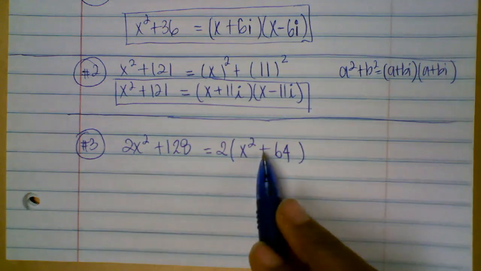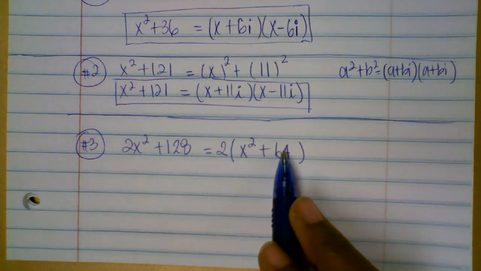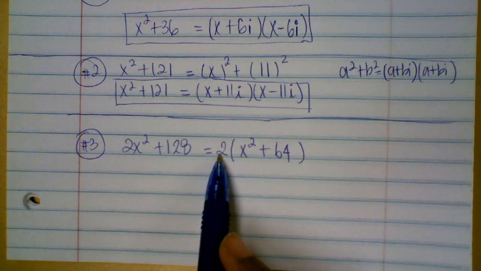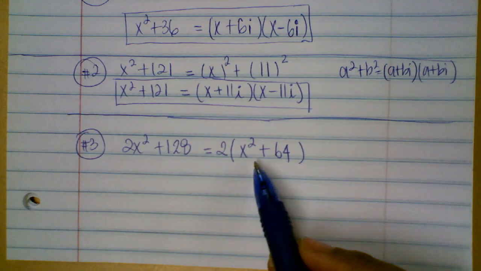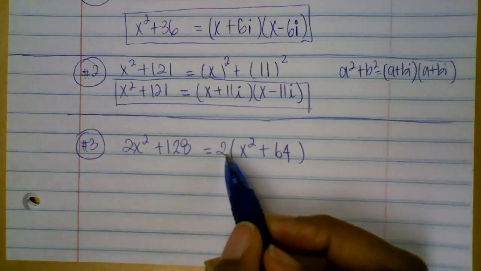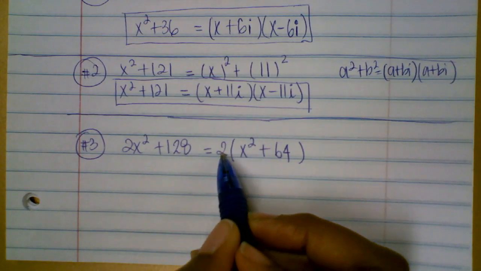Now, I can see the sum of 2 squares. So my tip to you: always factor out the greatest common factor before you use any factoring method that I've shown you. Always pull out the number that is the common factor.